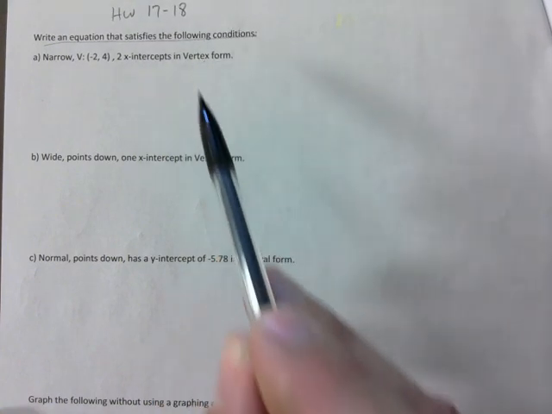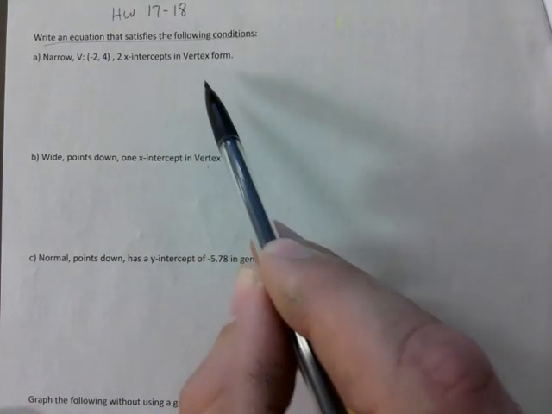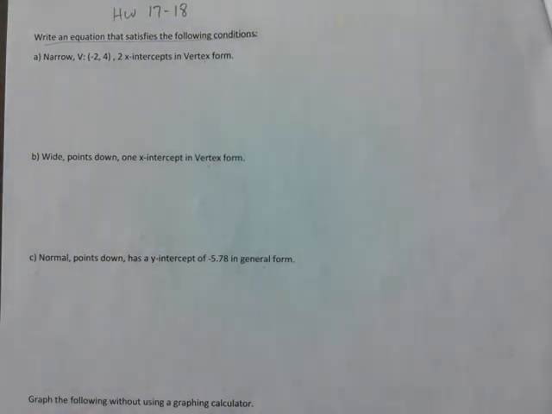So anyways, for this page, write an equation that satisfies the following conditions. So I'm mixing up vertex form and general form already. Can you write that equation to make it work, to fulfill the requirements? Can you do that? That's important to me, to understand that you know how to do it.